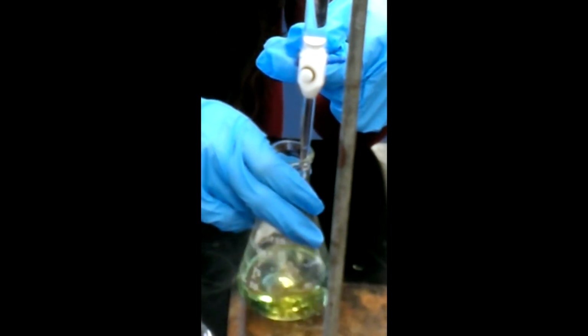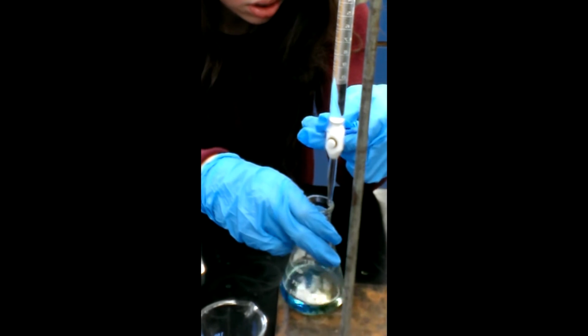As they continue to add, you notice it gets closer and closer to a blue color. Finally, when they get right to the titration point, the blue color will stay. Once that blue color stays, you have a situation where now you've neutralized the solution and you can read your burette and calculate the number of moles that it took in order to titrate that analyte. From there, you can then calculate the chemicals in the analyte vessel.